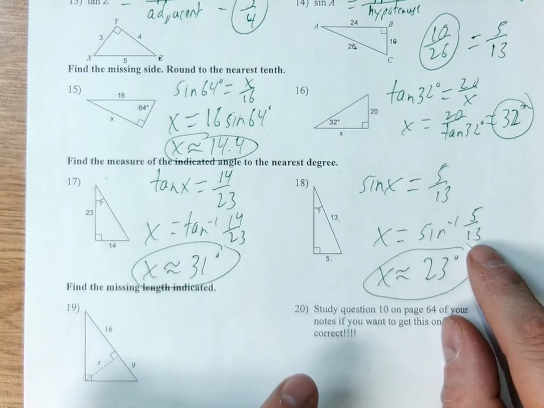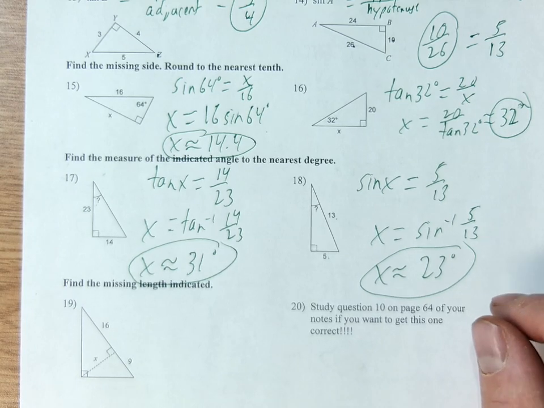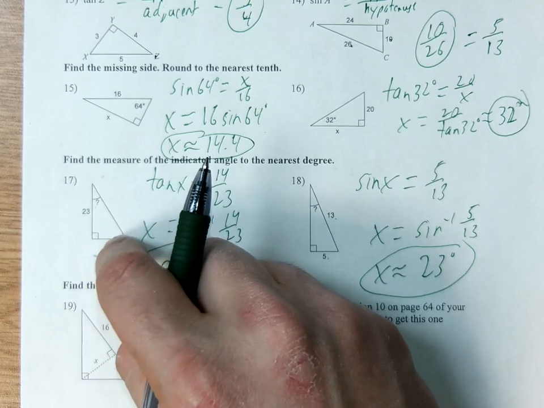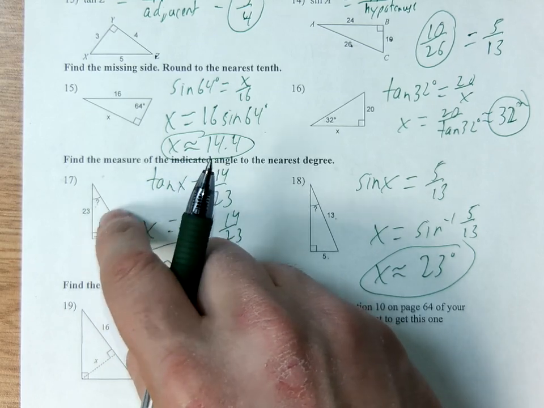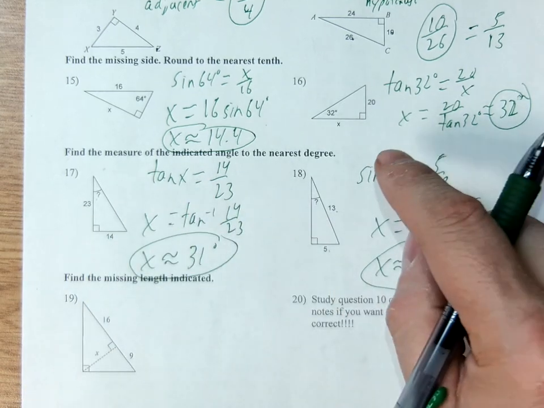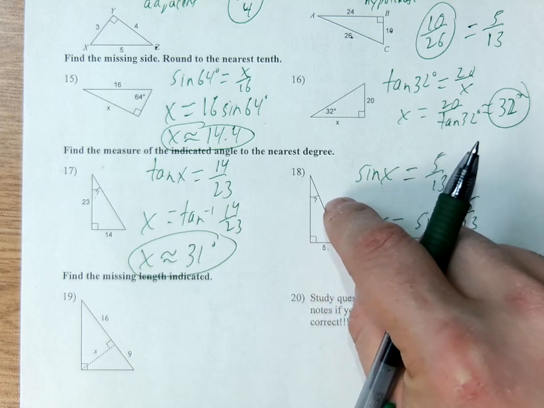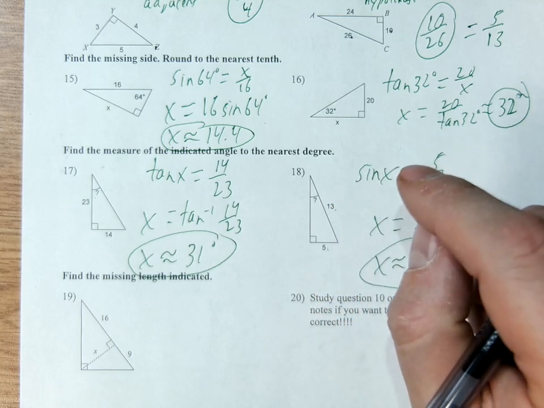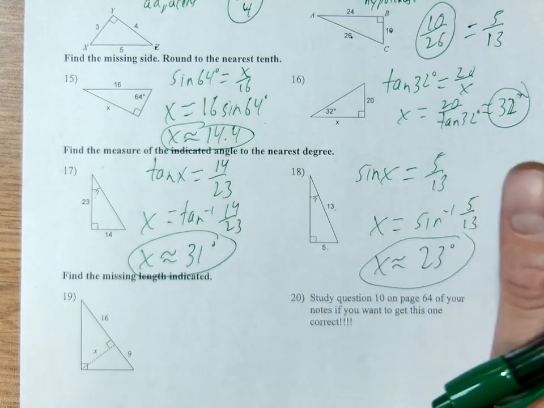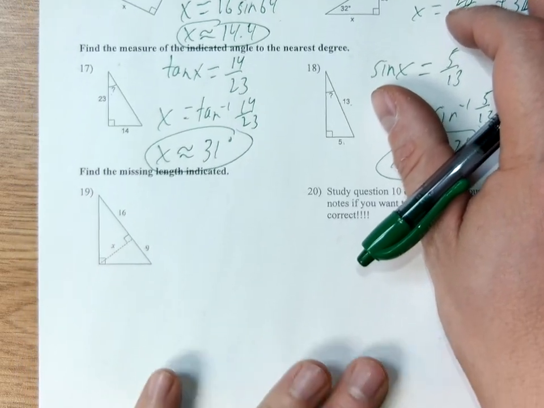Again, for these questions, if you want to use the law of sines, that's perfectly fine. You would say the sine of x over 14 is equal to the sine of 90 over the hypotenuse, and you need to find this side with the Pythagorean theorem. Let's use law of sines here. Here I'd say the sine of x over 5 equals the sine of 90 over 13. So it's possible to use law of sines on all four of these, if you want to use law of sines instead of SOHCAHTOA. SOHCAHTOA is just the faster method.